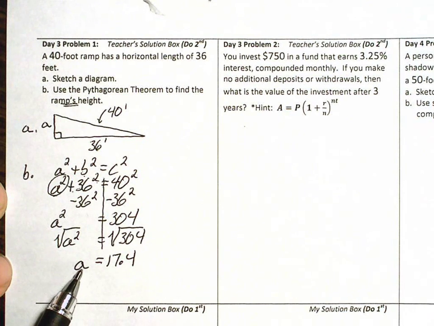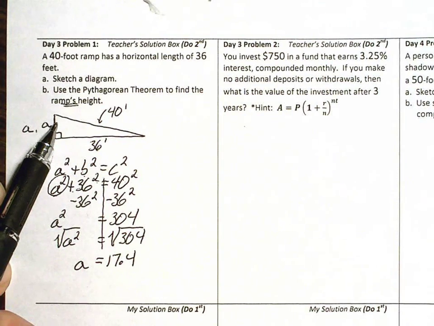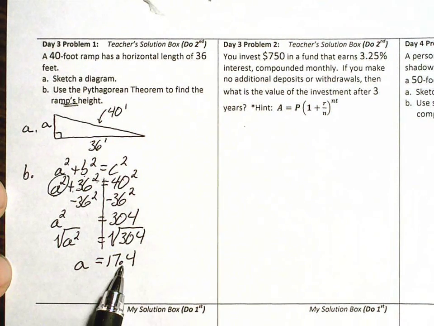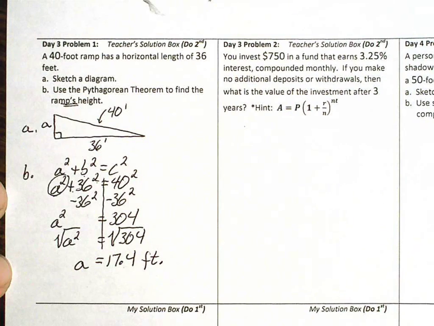The variable a is written here in the drawing, which is representing the ramp's height, and so this value is the answer to the question about ramp's height, 17.4 feet.